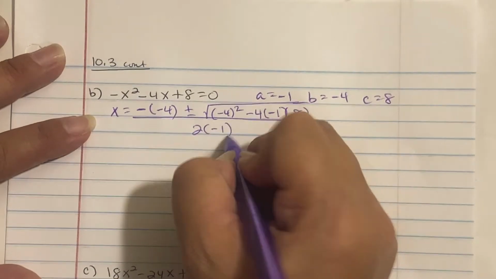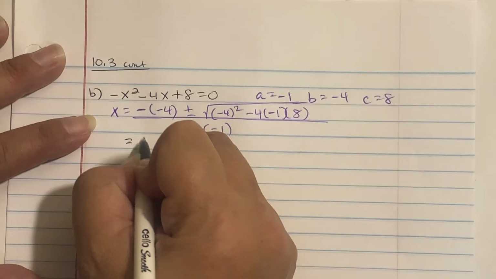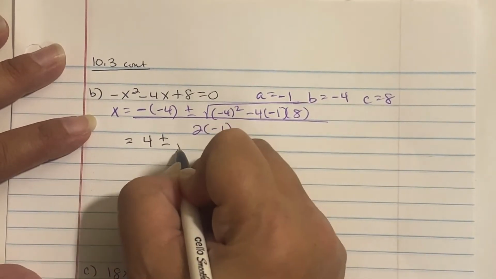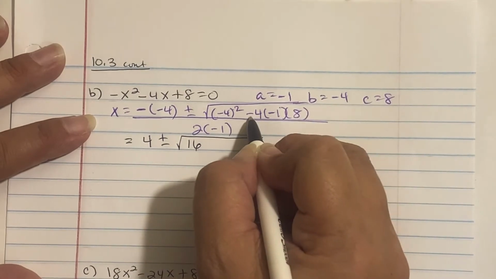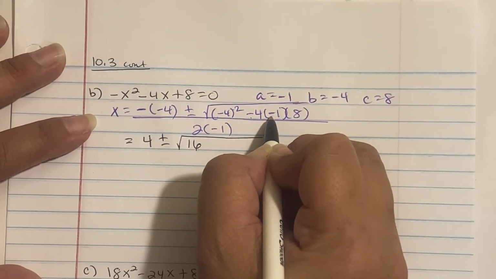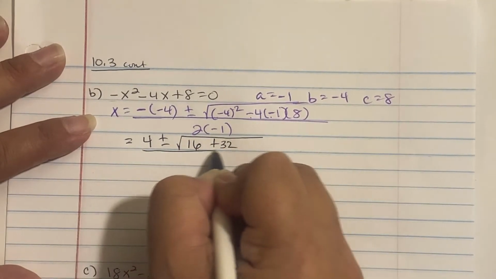So now we see negative and negative makes it positive 4, plus minus the square root. Negative 4 squared becomes positive 16. Negative 4 times negative 1 is positive 4. Positive 4 times 8 is positive 32. All over 2 times negative 1, which is negative 2.